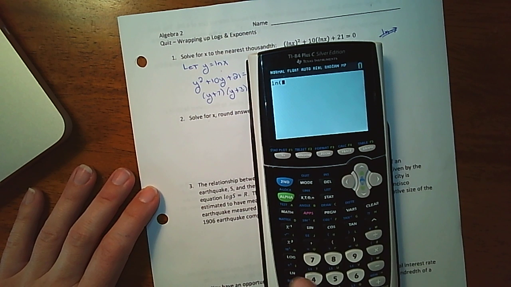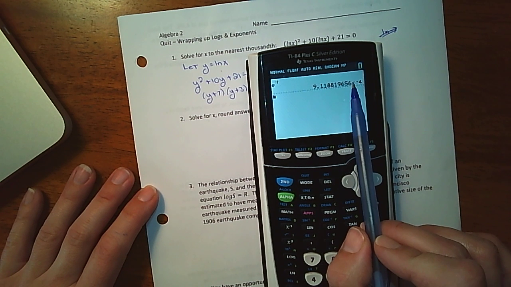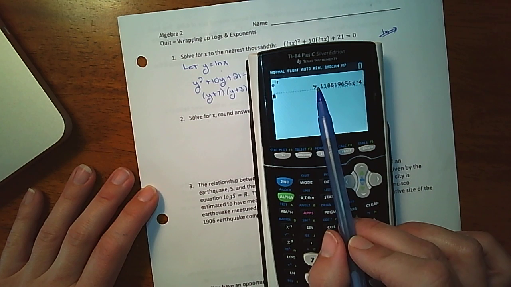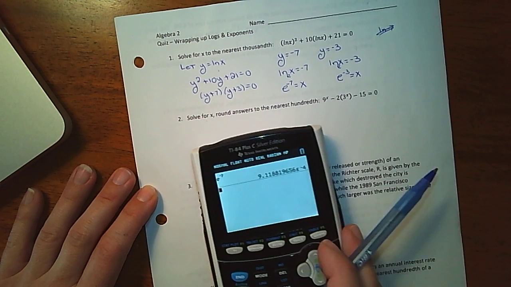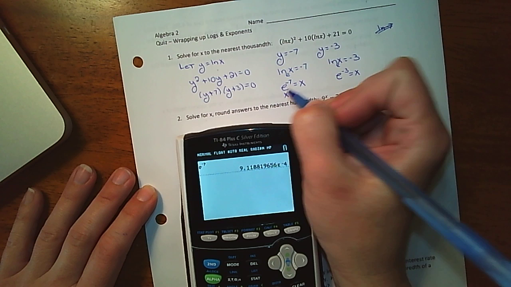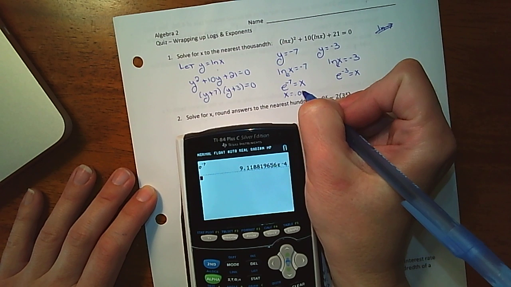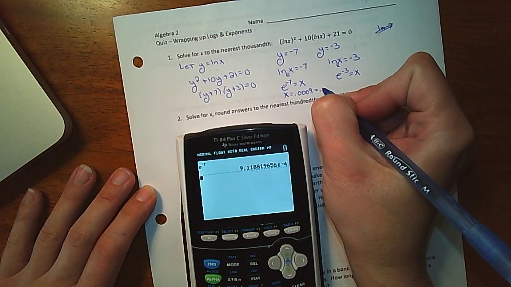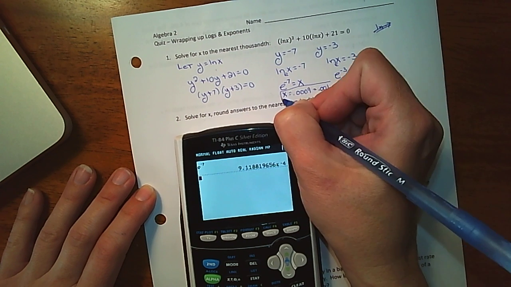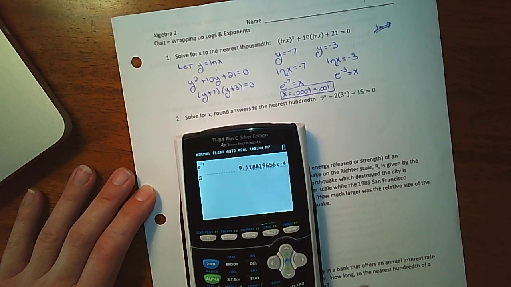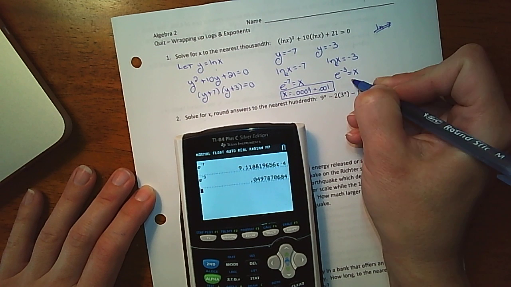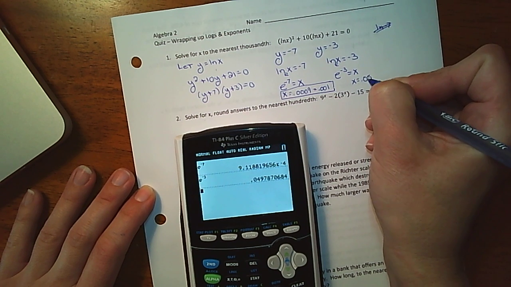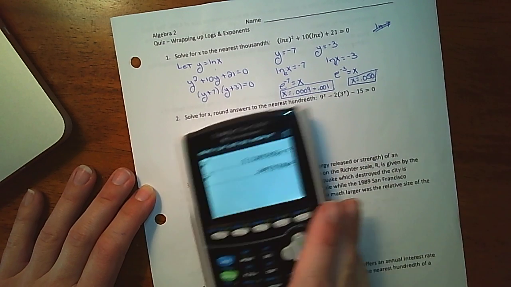So we do e to the -7, and you get this mess. The -4 at the end means scientific notation, so you move your decimal point 3 places, which makes x equals 0.0009. And since I want it rounded to the nearest thousandth, you'd give me 0.001. So that should have been that guy. And then this guy, e to the -3, becomes 0.050. So that's how you should have done that first one there.